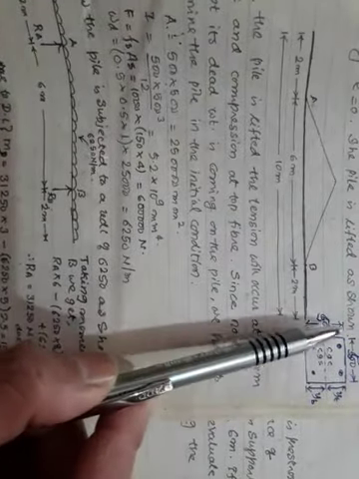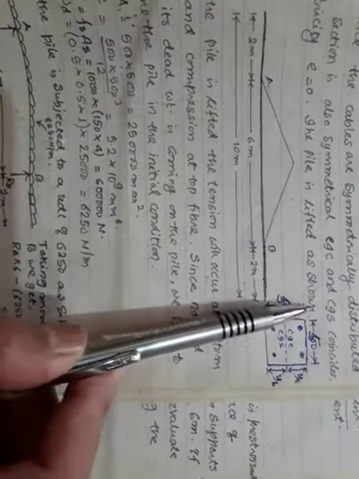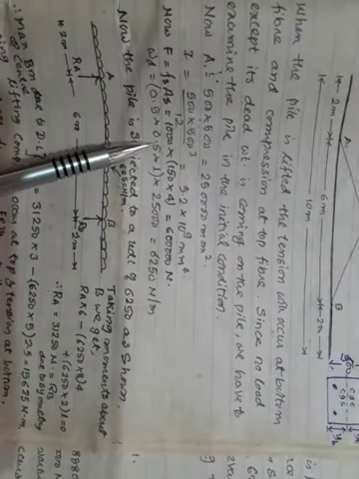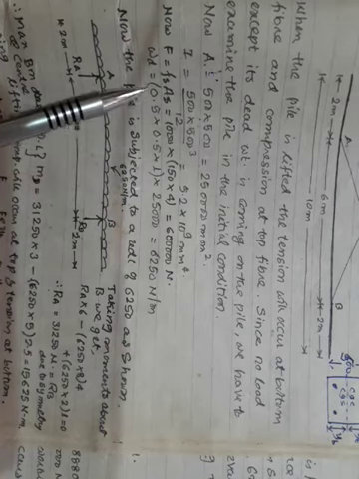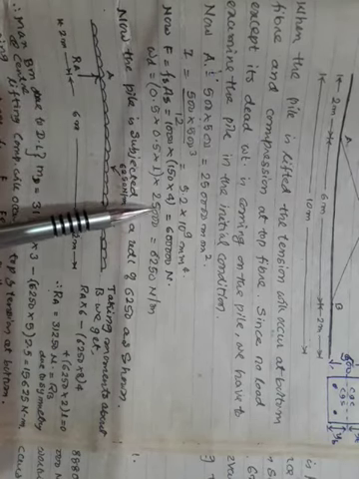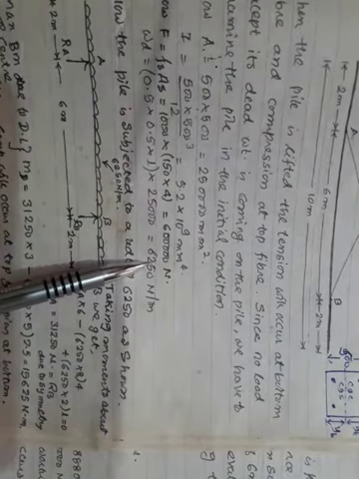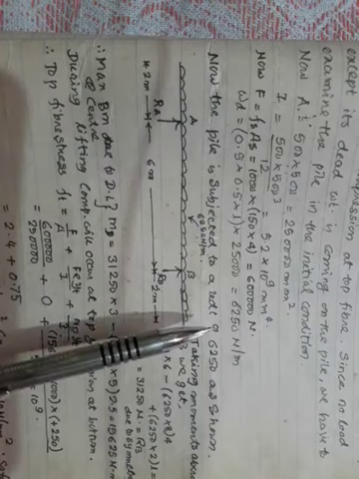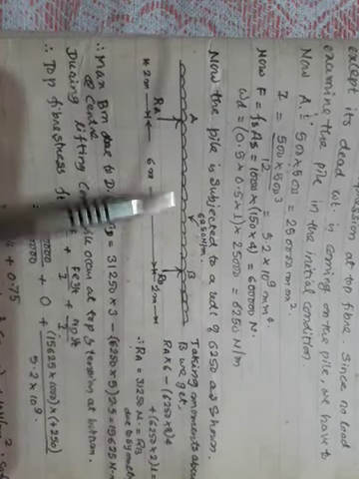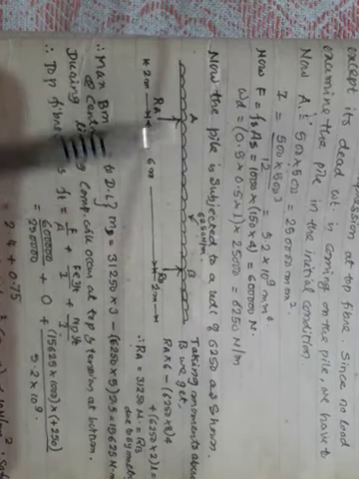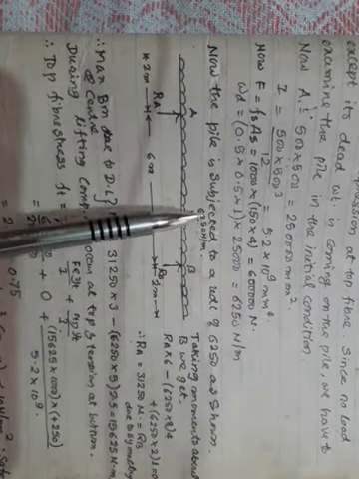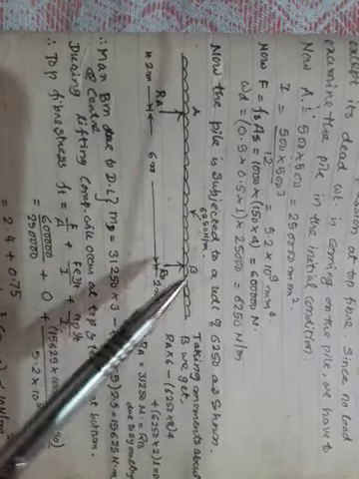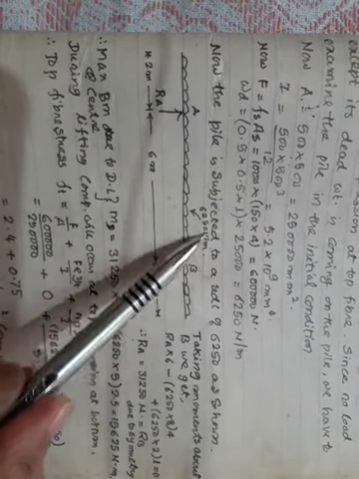Its area is 0.5 by 0.5, into 1 meter along the span, which will give me the volume. Volume into density will give me the WD. Now the pile is subjected to a UDL of 6250. The dead load is acting on the pile, and its intensity is 6250 Newton per meter.